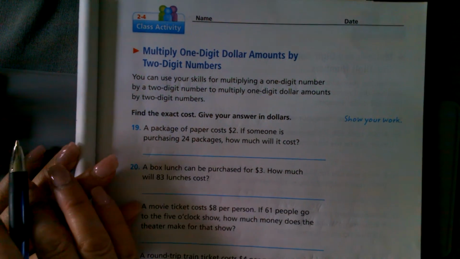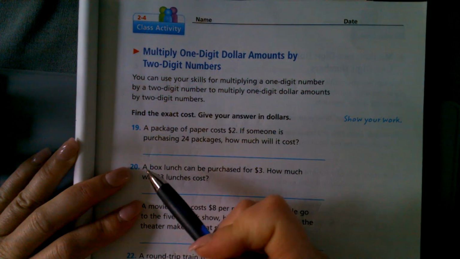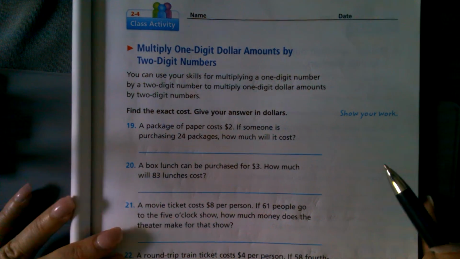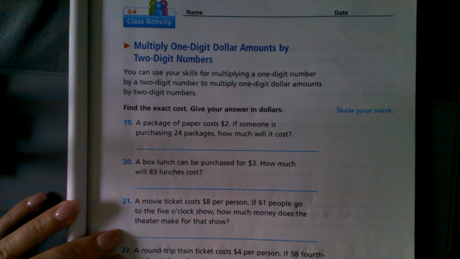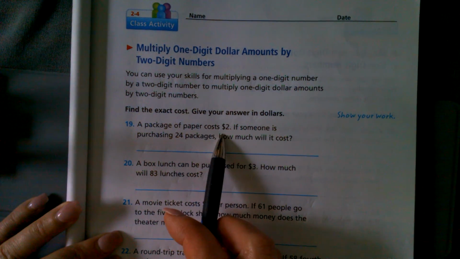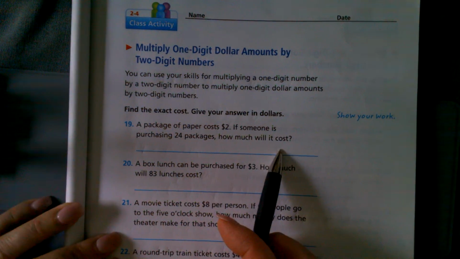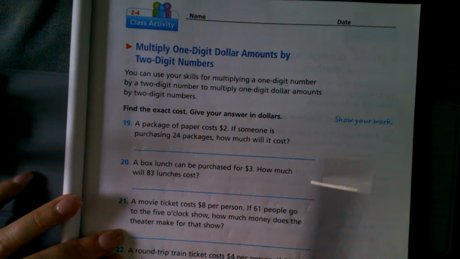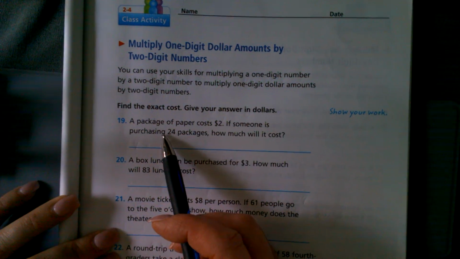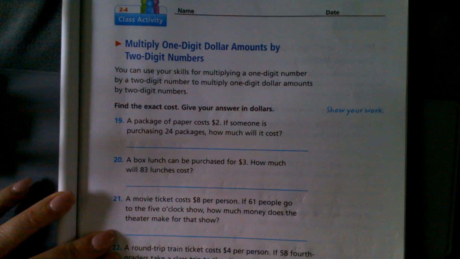And you are going to be practicing how to multiply a one-digit number by a two-digit number using our area model. So I'm going to do a couple of examples to get you started, and then you'll take it from there. Number 19 says a package of paper costs $2. If someone is purchasing 24 packages, how much will it cost? So I know that each package costs $2 and 24 packages is the total amount I'm looking for. The total cost of that is what I am trying to figure out.